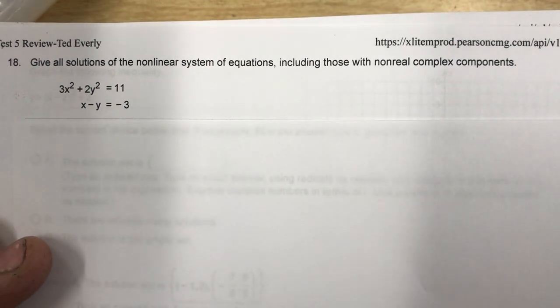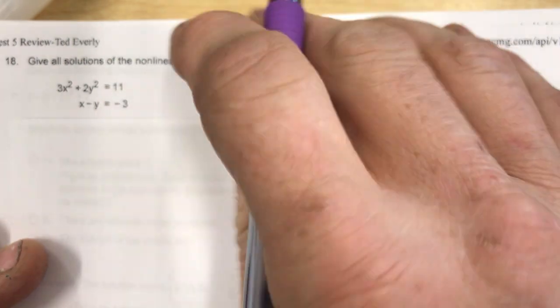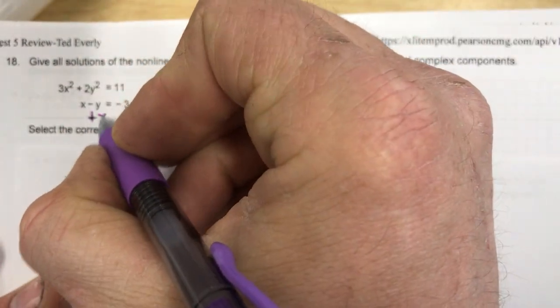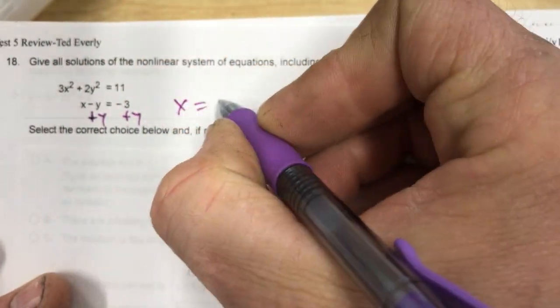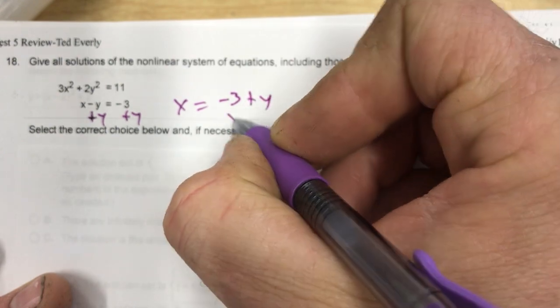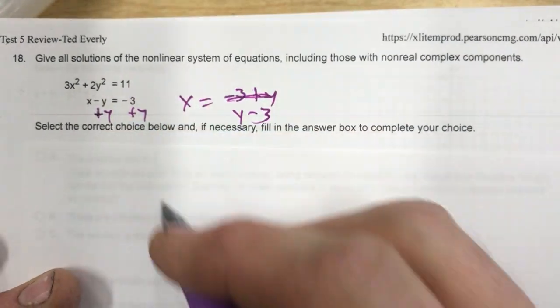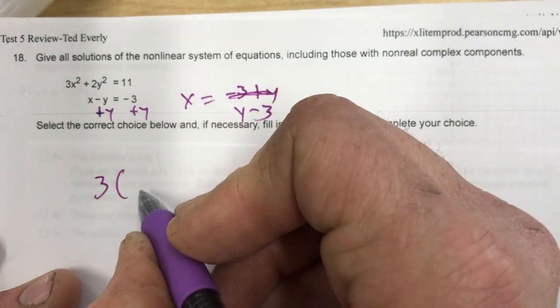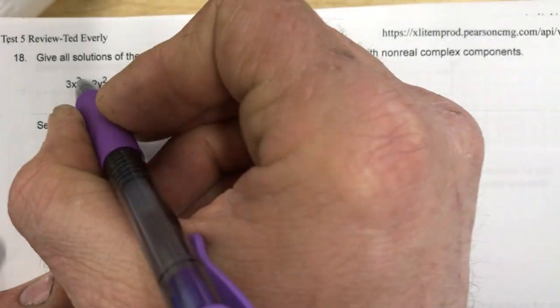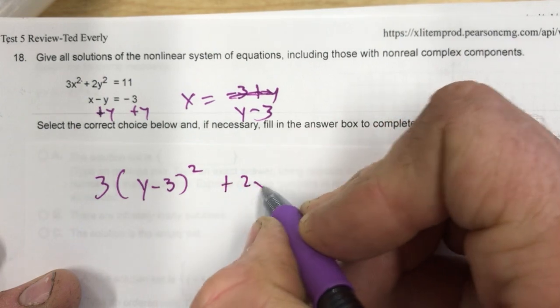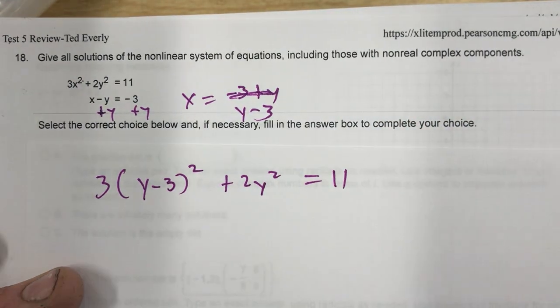Okay, let's see here. I think on this one what would be easiest is if I add y to both sides. x equals negative 3 plus y, or y minus 3. And I'm going to put that in for x up at the top. So I've got 3 times y minus 3 for x, squared, plus 2y squared equals 11.